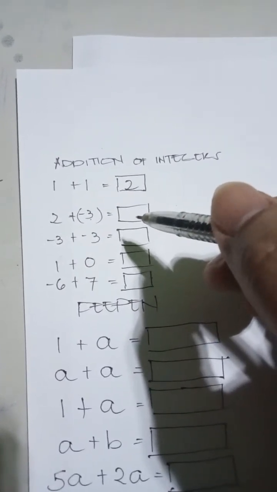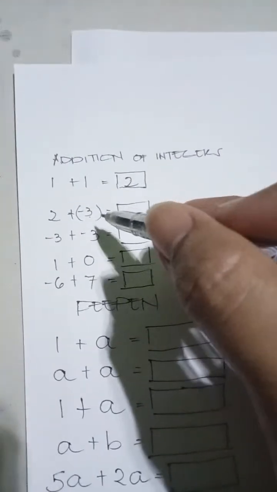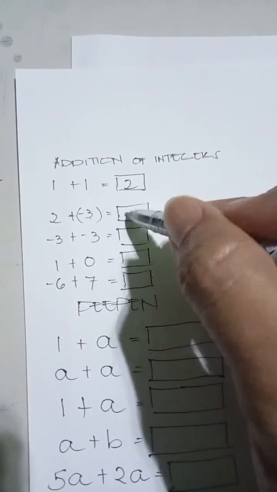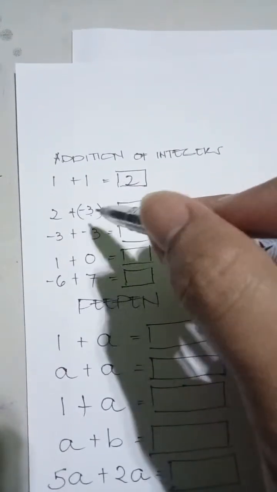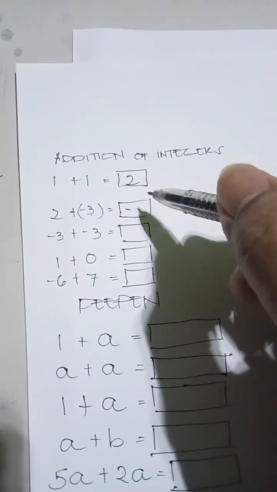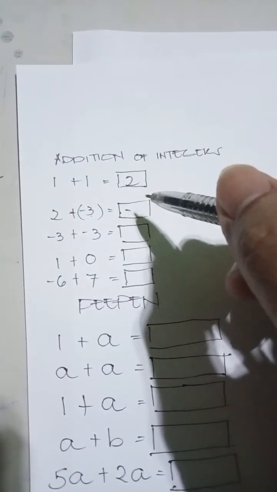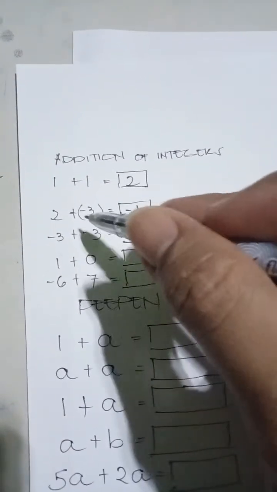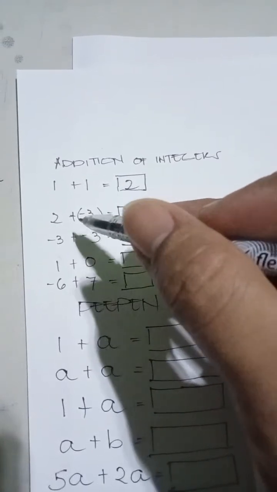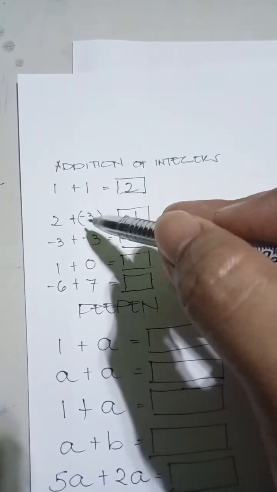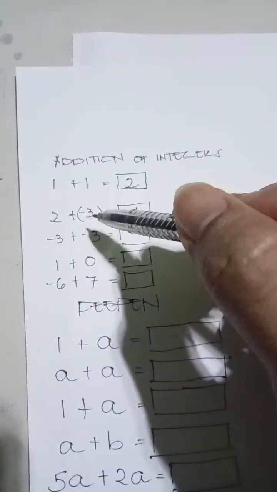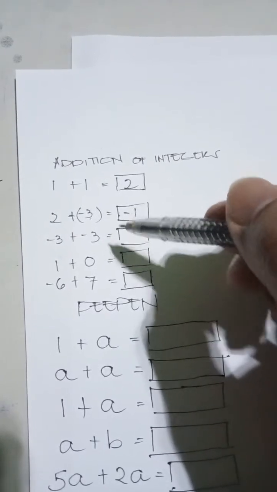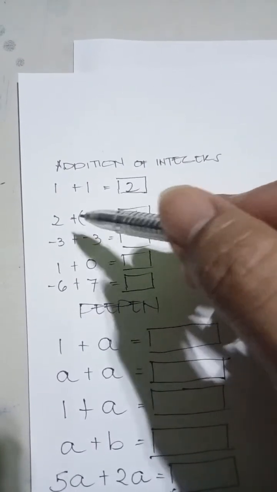You copy the sign of the larger number. The larger number is 3. Therefore, the sign of 3 is negative. So you copy the sign of the larger number, negative, for 2 plus negative 3. The answer is negative 1, or 3 minus 2. So in short, if the signs are different from each other, say one is negative and the other is positive, you must subtract the numbers and copy the sign of the larger number. That's it.